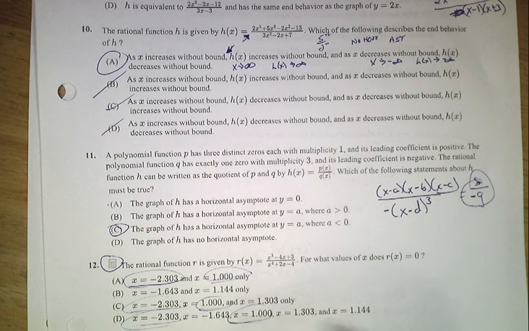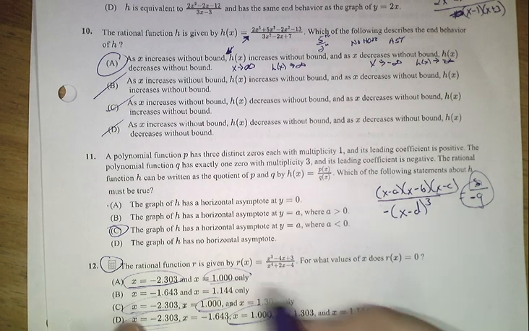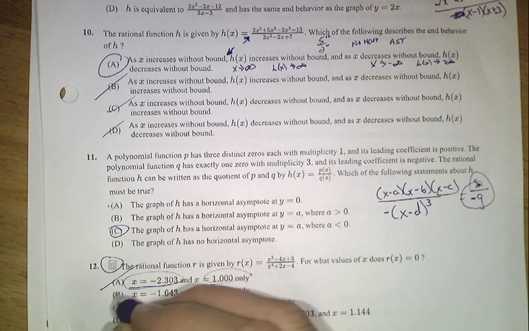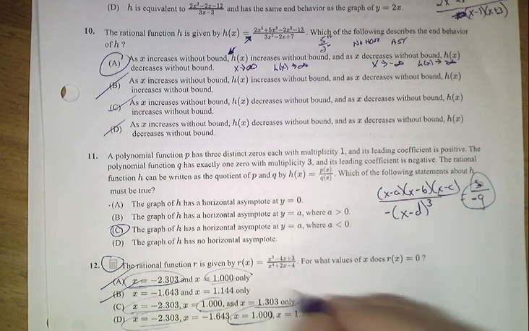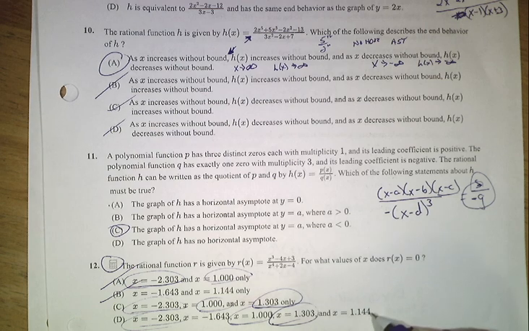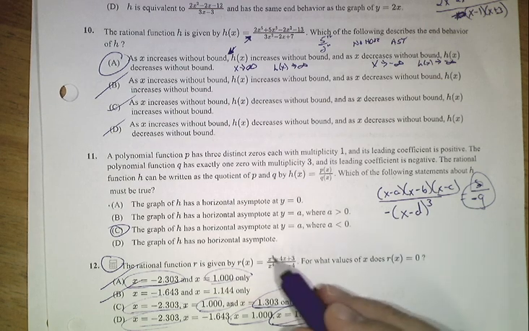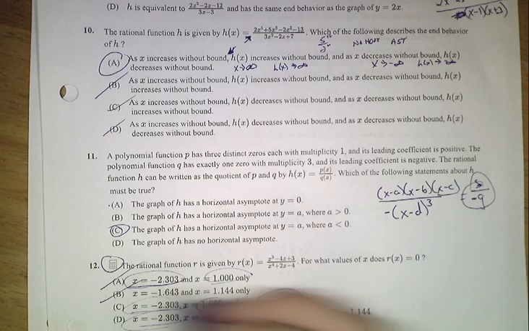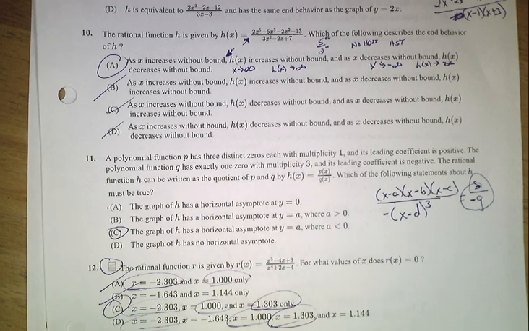And, oh, right here. And then the next 0, check that one. It's going to be at 1.303 positive. So can't be A, can't be B. 1, 3, 1, 3. So this one has some extra ones. It's a third power on top, so it can't have more than 3 zeros. So it must be C. Must be C. Okay, 2 more.